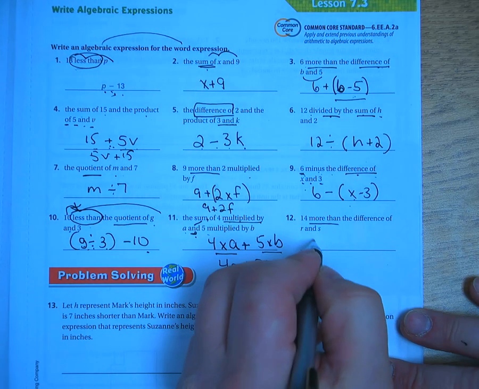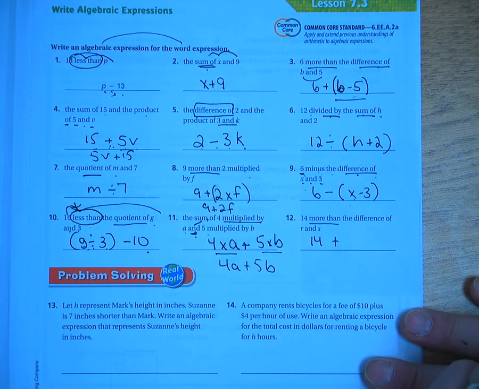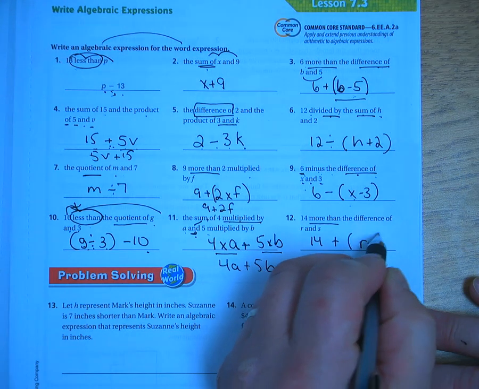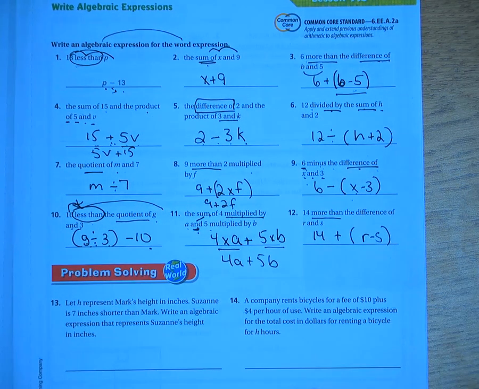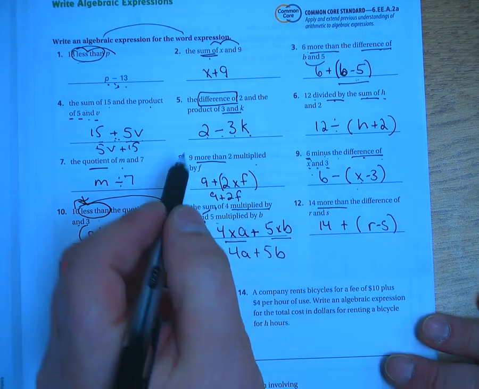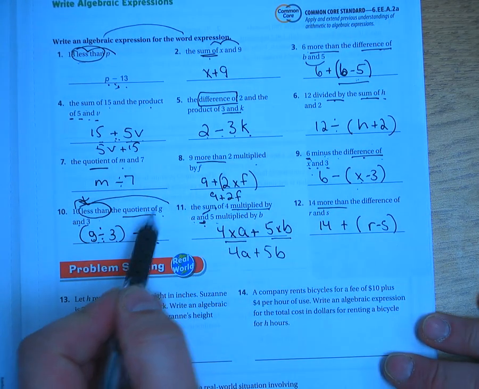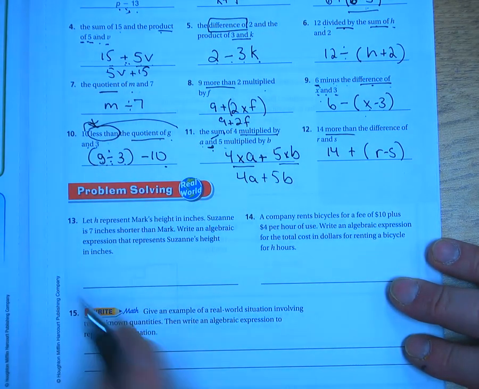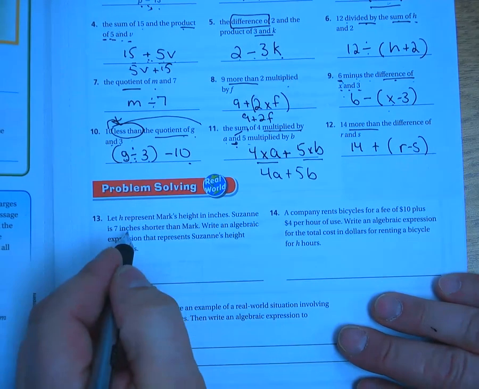14 more than the difference of r minus s. When I see this, difference of, quotient of, product of, okay, I want to separate those.